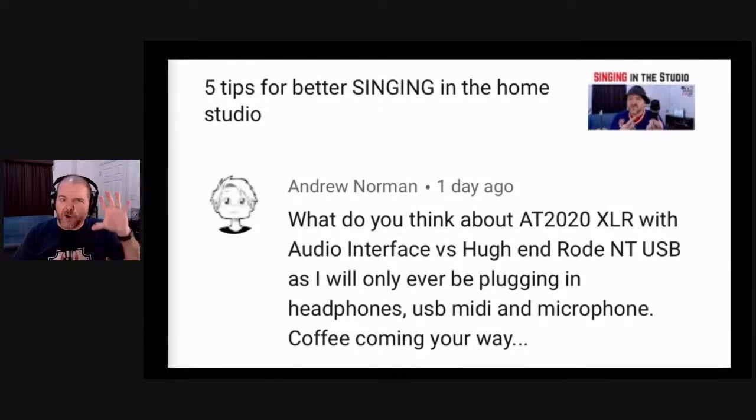Home studio microphone plugged into an audio interface or a USB microphone. So here's the thing, we were comparing the AT2020 XLR with a Rode NT USB. So to make it even simpler, let's compare the exacts, because both of those mics also come in XLR and USB versions. So there's an AT2020 XLR mic, and there's an AT2020 USB version that Audio-Technica also make. The same with Rode. Rode make the NT1 and the NT1A. They also make the NT USB.